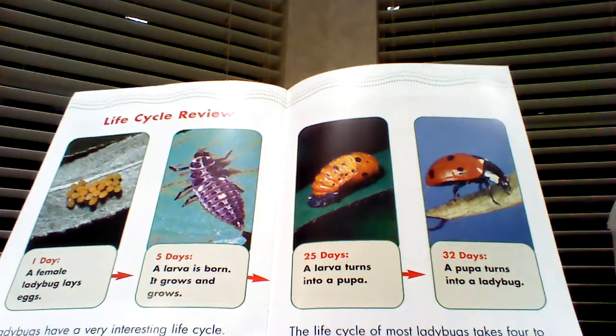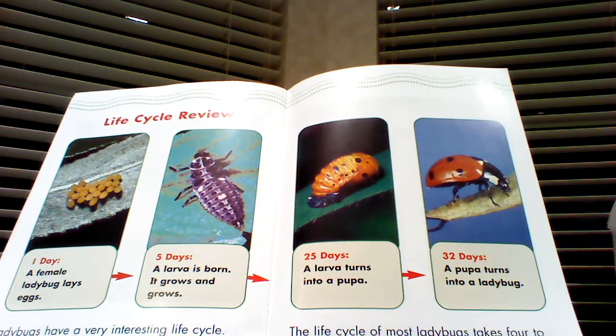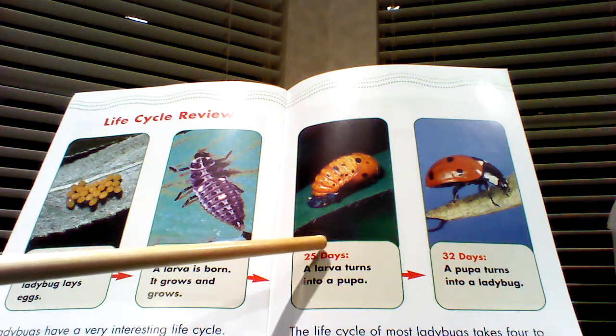And this is the part that you need to remember. From egg to larvae to pupa to ladybug.